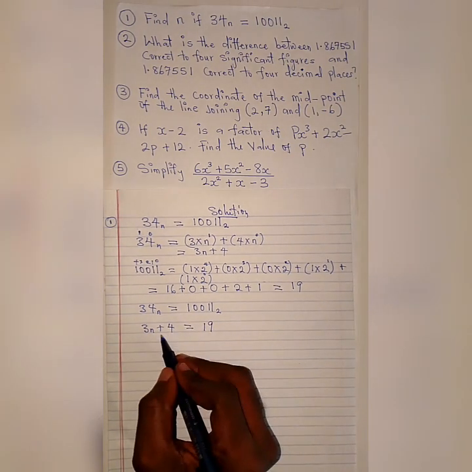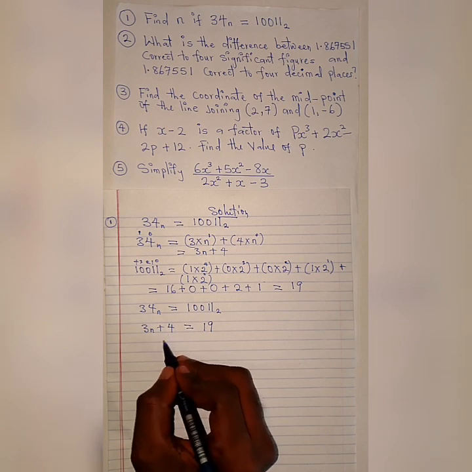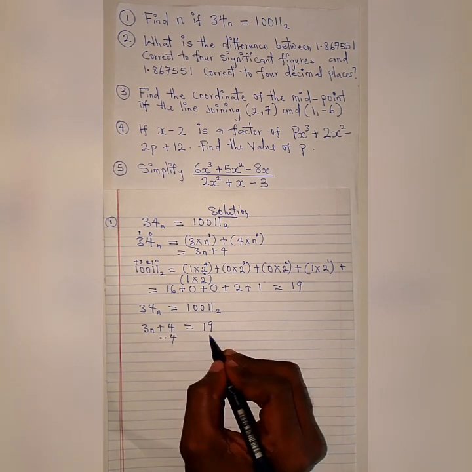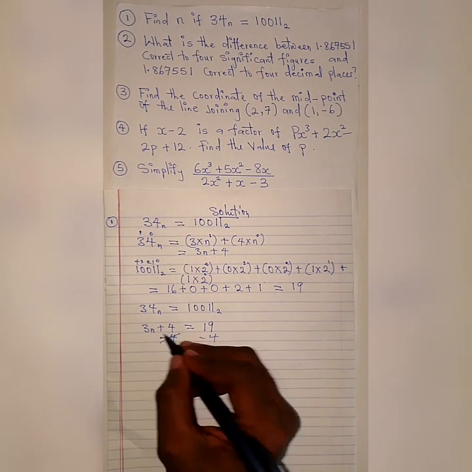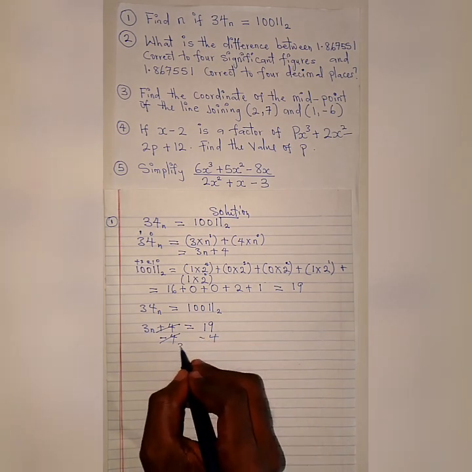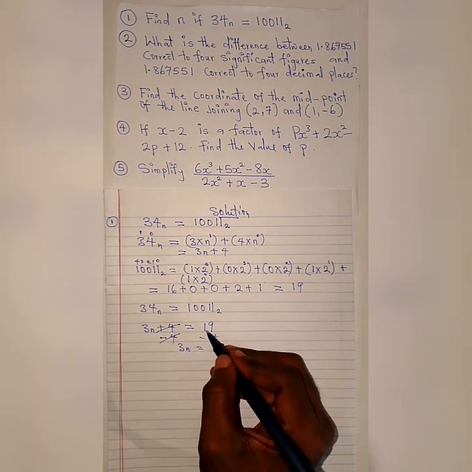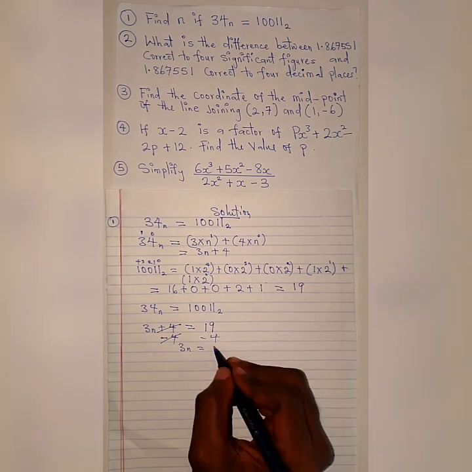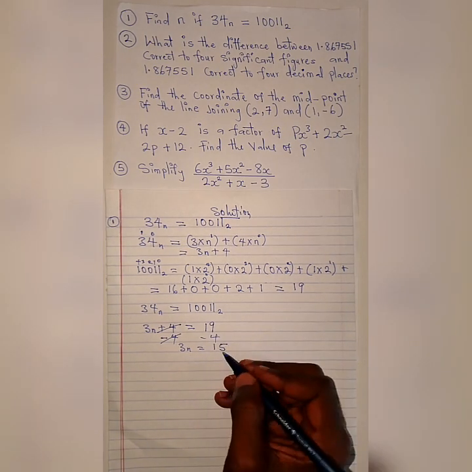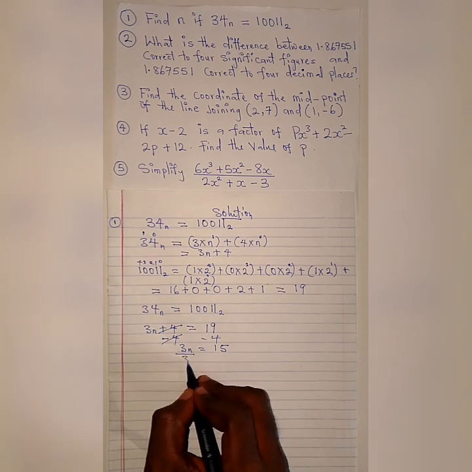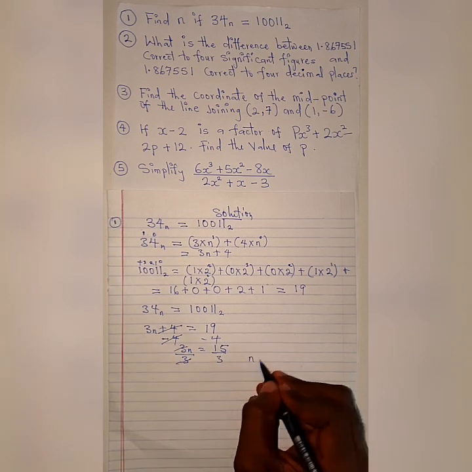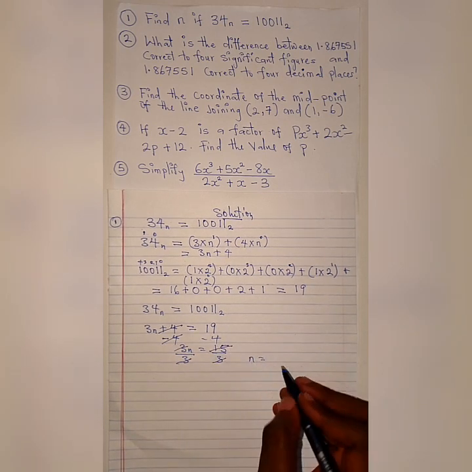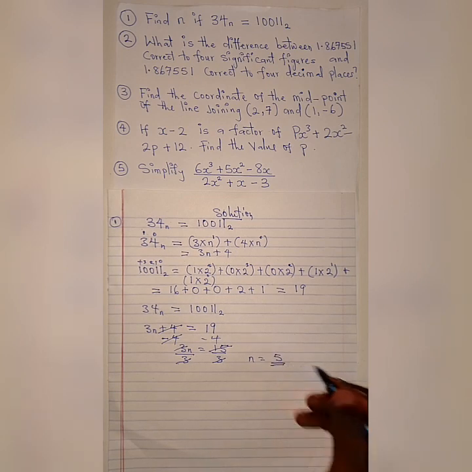Now we subtract 4 from both sides, so plus 4 cancels minus 4. We now have 3n equal to 19 minus 4, which is 15. To get the value of n, we divide both sides by 3. So 3 cancels itself, and n is equal to 3 goes into 15, that is 5 times. So the value of n in that question is 5.